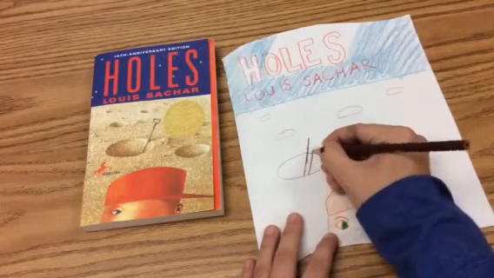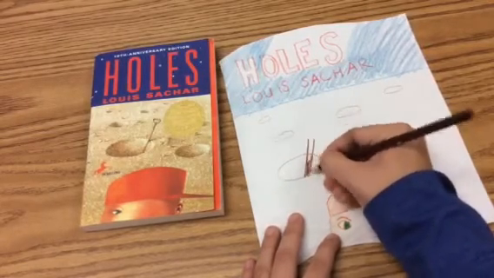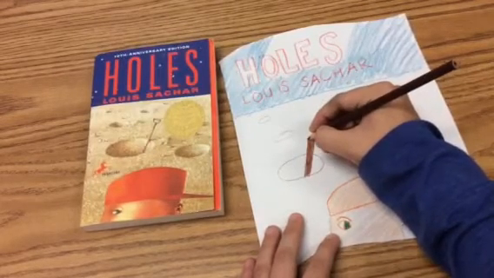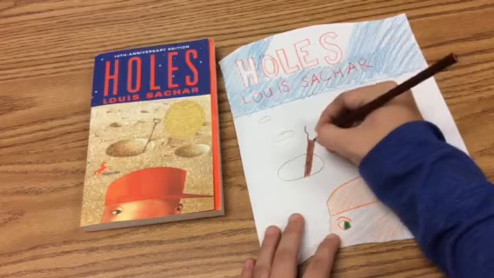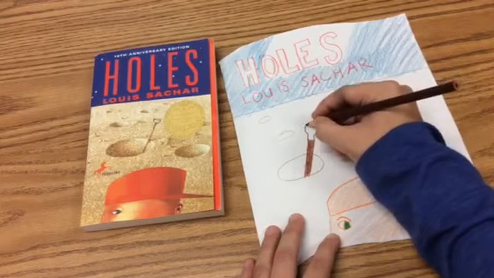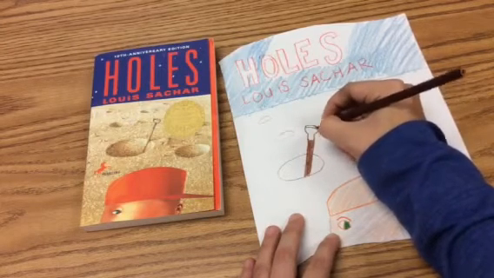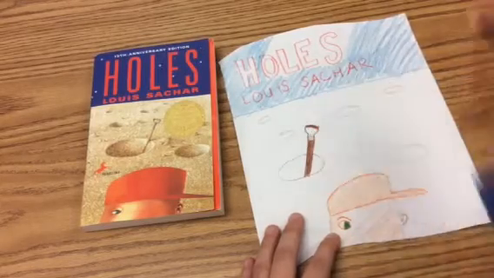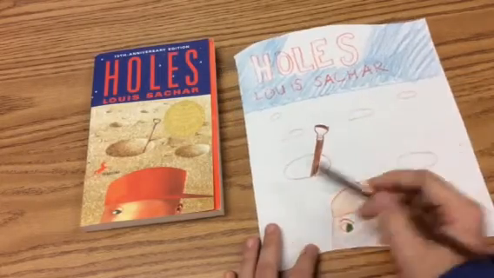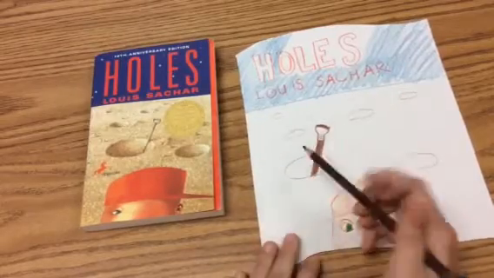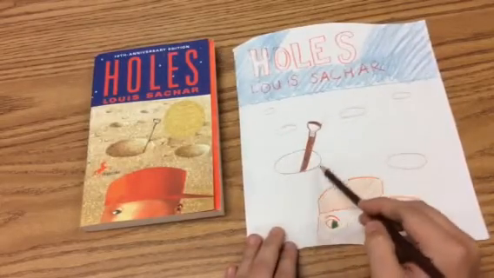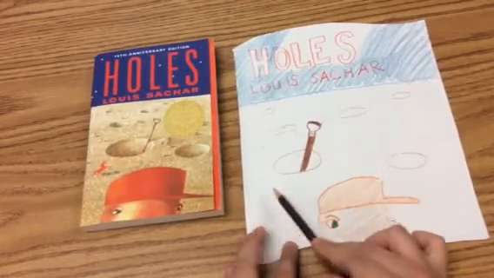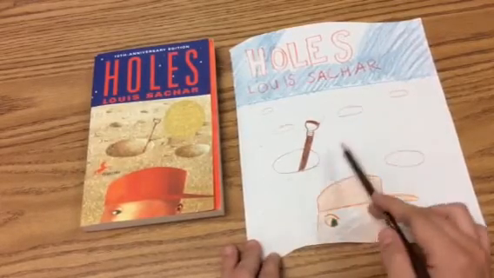Alright, and then in this guy there's a shovel, so I'm going to draw a shovel coming out of that. And then it looks like this with the handle. There we go. And there's my shovel. Sand is very grainy, so I might do lots of brown little dots all around to kind of make it look like sand.